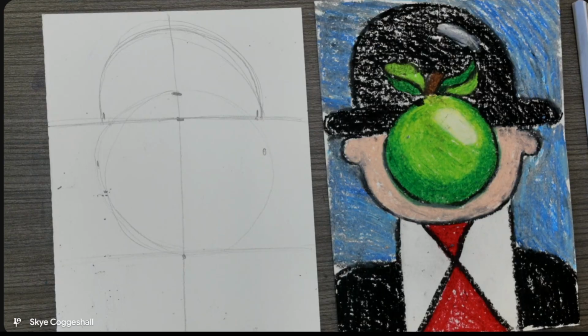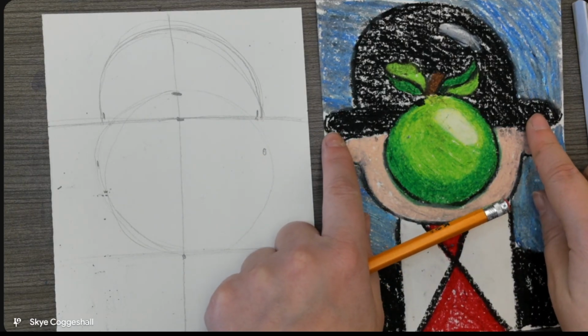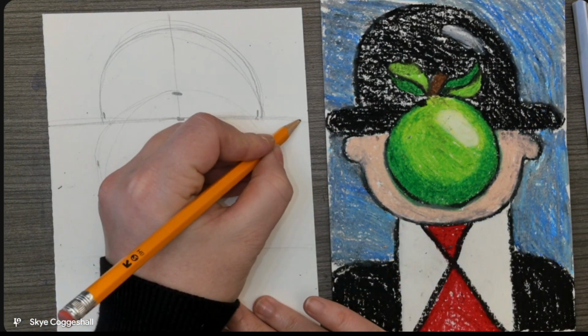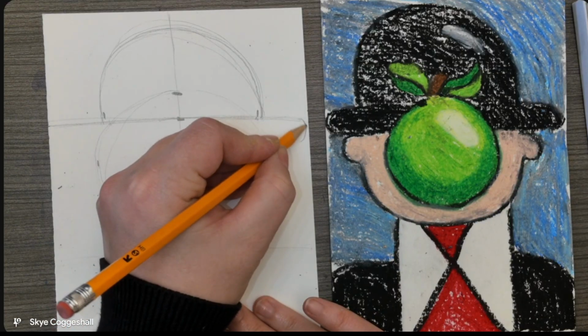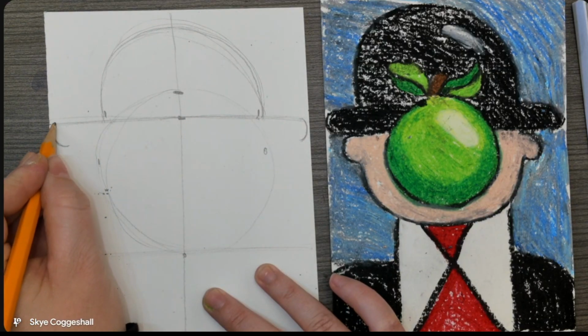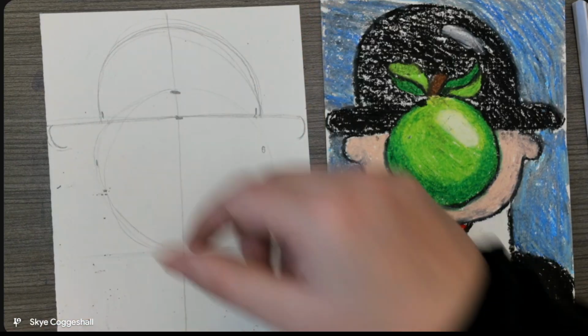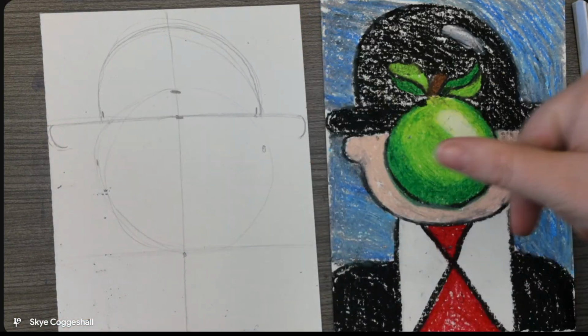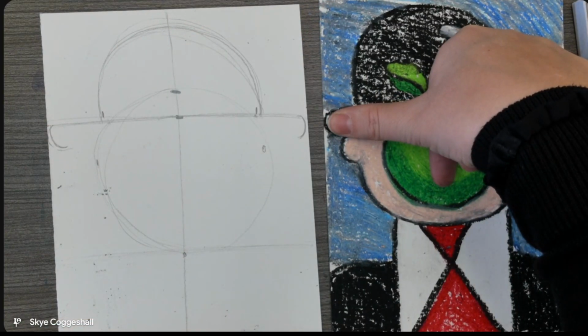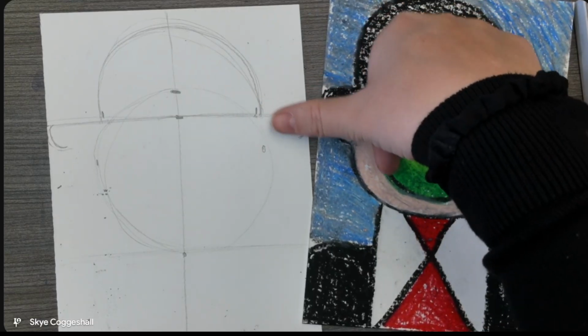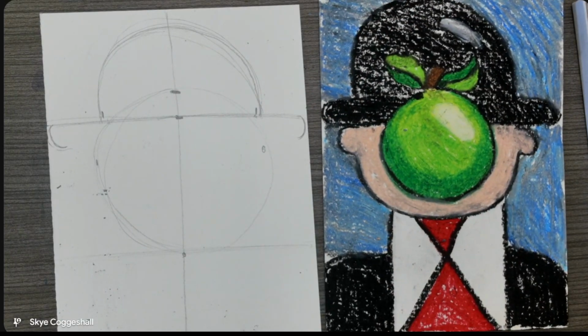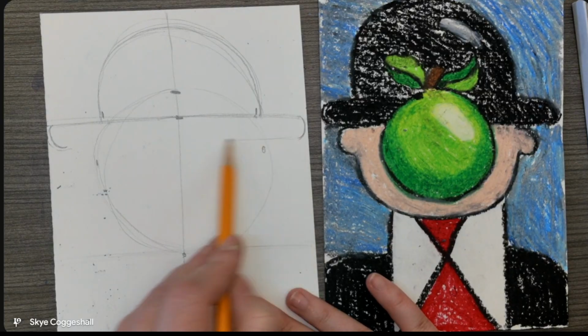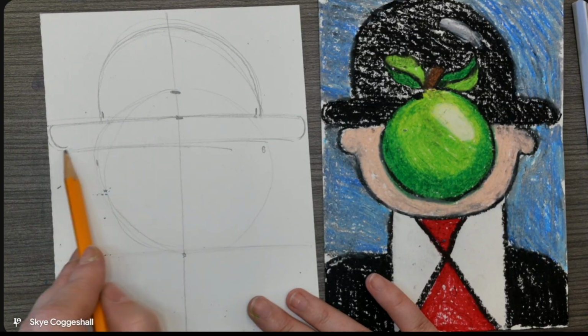Are you ready? What we need to do is create this little C shape underneath, not above, but underneath. I'm dropping down. It's about the size of my thumb. You can see it's about the size of my thumb. It's not above, it's underneath. And we are then going to draw a line all the way across, very light, very sketchy.